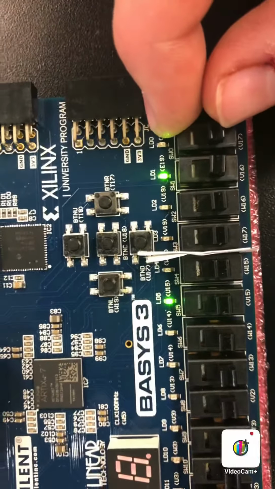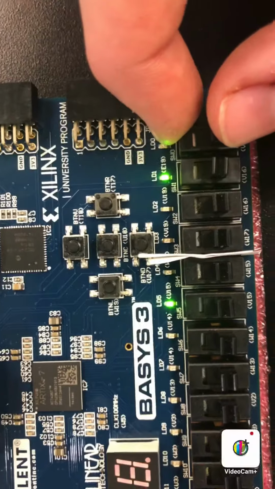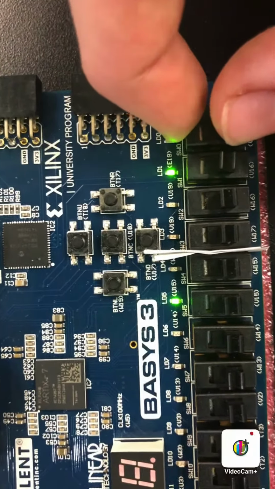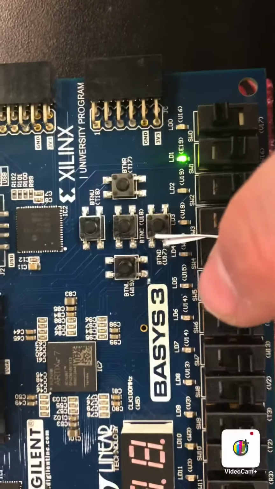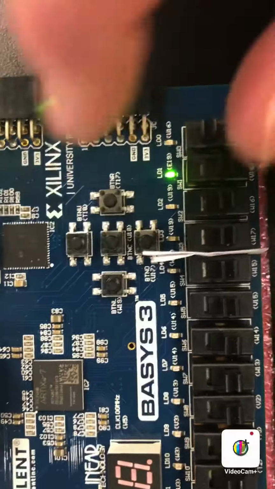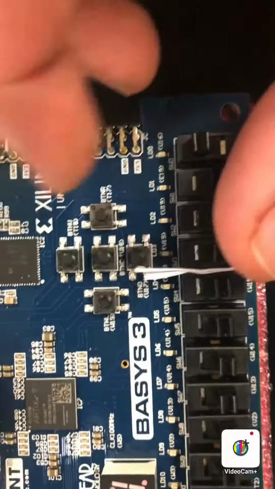And then if we just raise clear, it's going to clear the next value. So now the next value coming through is technically 0. So then if I run this 1 more clock, everything goes back to 0.